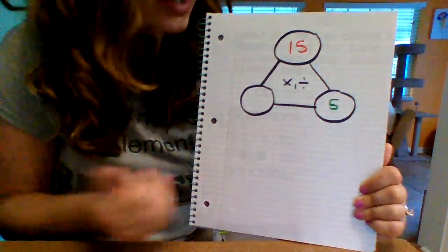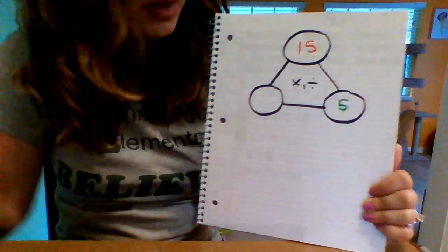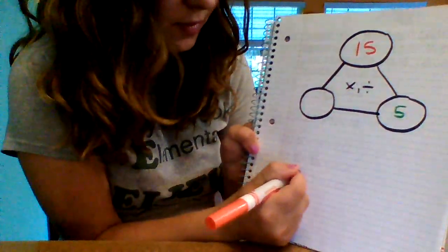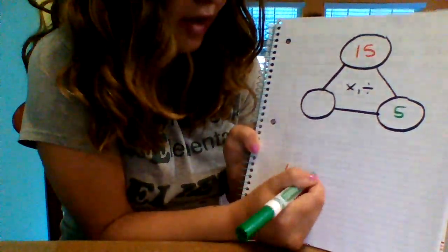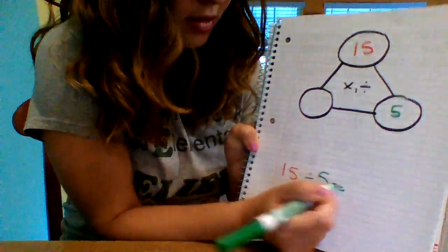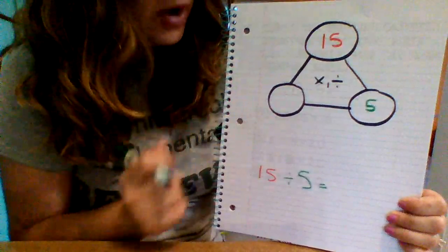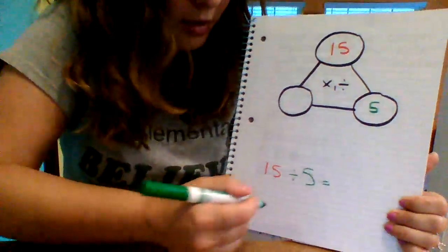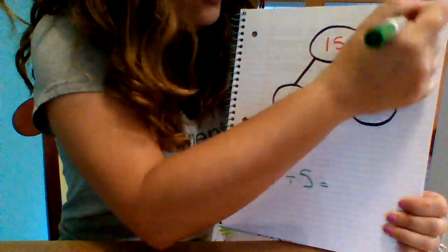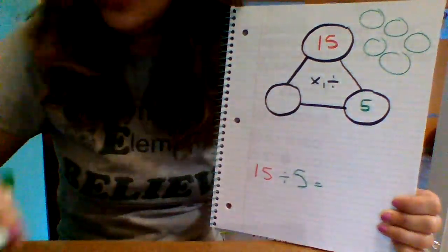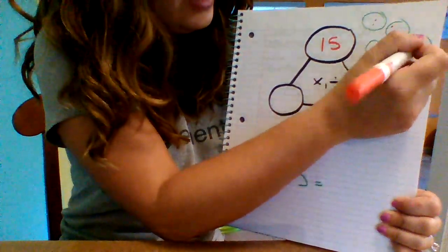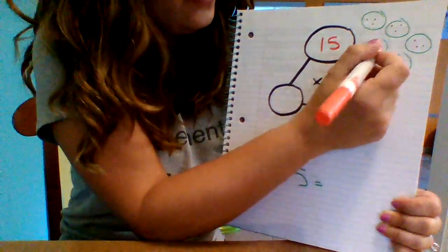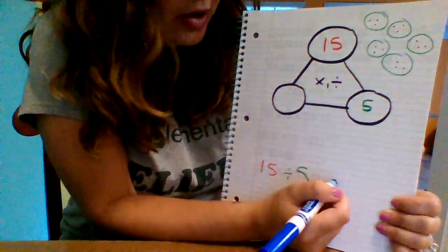Okay, so we know 15 and 5, but we don't know what our smaller number is. So what you can do is, I would think of this as a division equation because they've given me the largest number first. 15 divided by 5, okay, can help us to find the smaller number, right? And we could do that like this. Let's draw 5 groups, 1, 2, 3, 4, 5, and go ahead and divide 15. 1, 2, 3, 4, 5, 6, 7, 8, 9, 10, 11, 12, 13, 14, 15. We have 3 counters in each group, so we know that the missing number is 3.